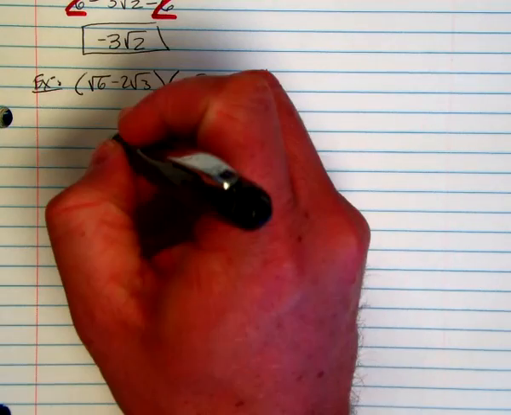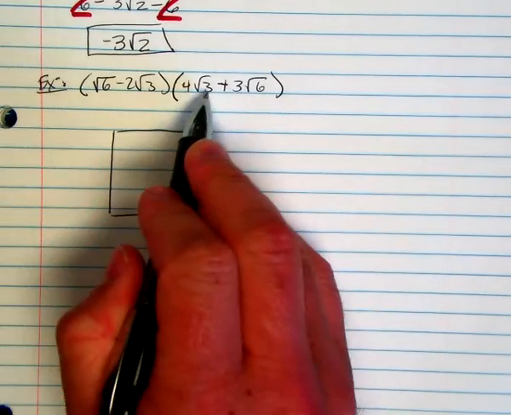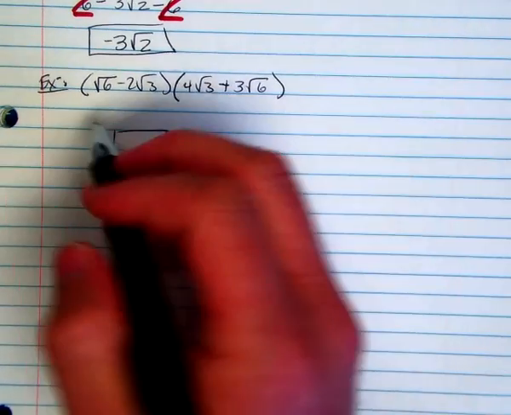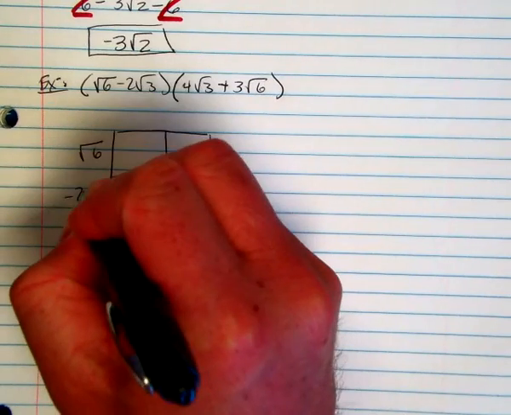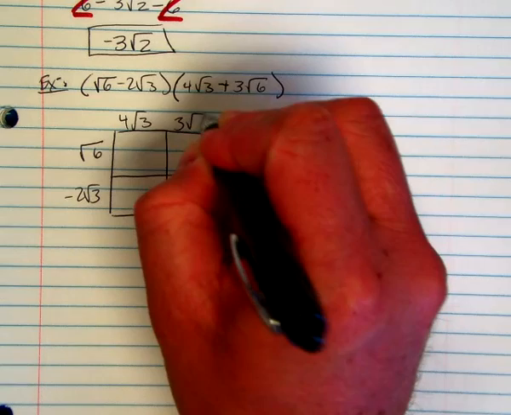For this one, we're using box method. So we set up our box. We have 2 terms and 2 terms, so I need a 2 by 2 box. I have a root 6 and a negative 2 root 3. I have a 4 root 3 and a 3 root 6.